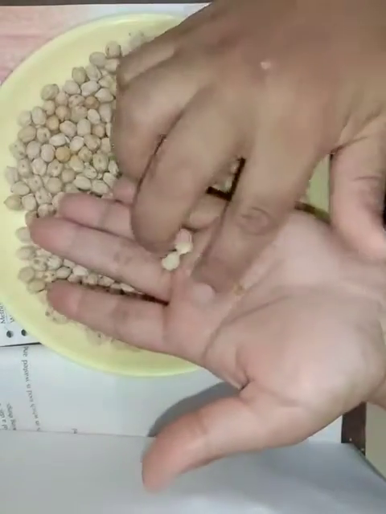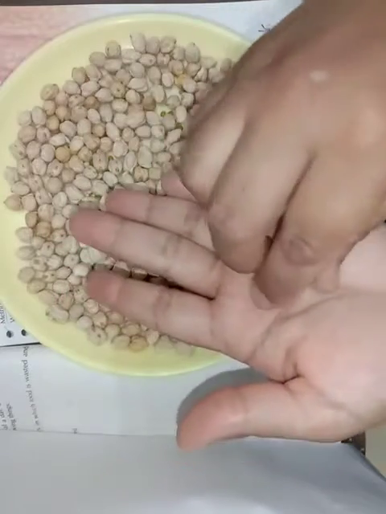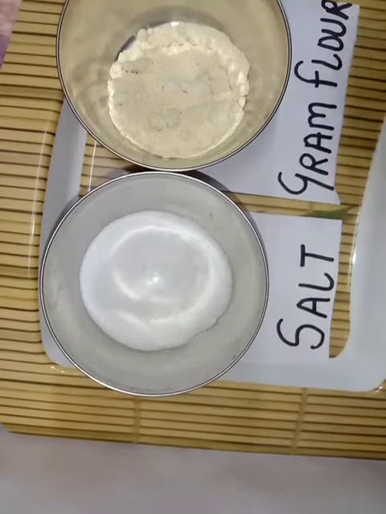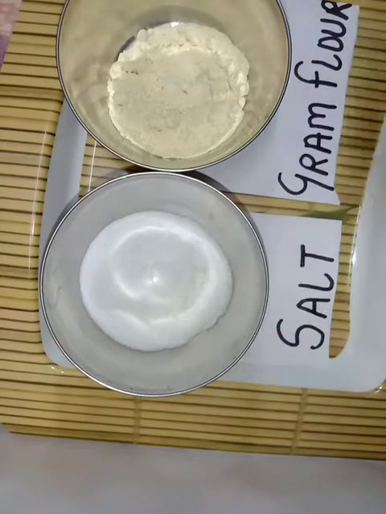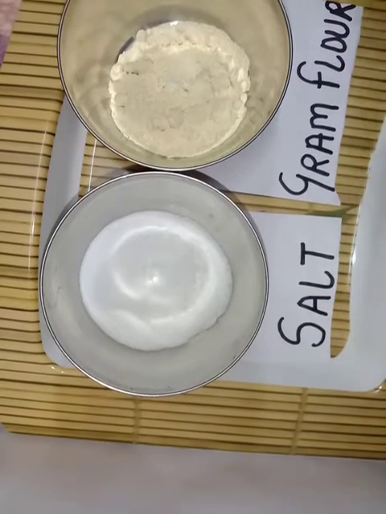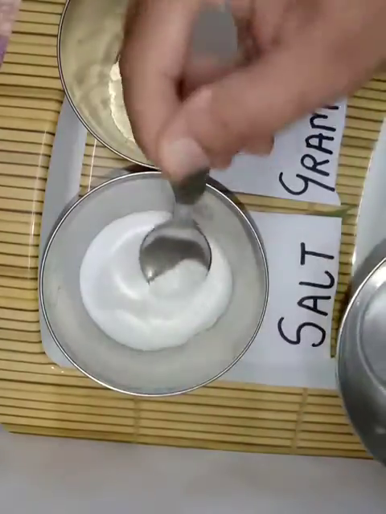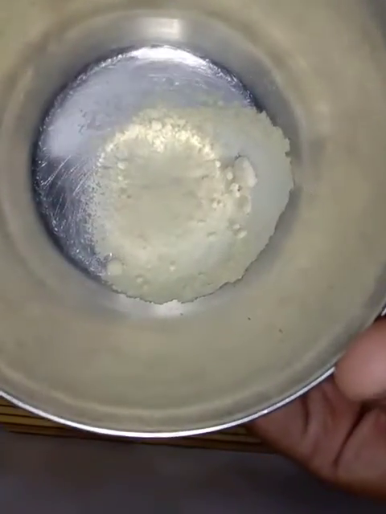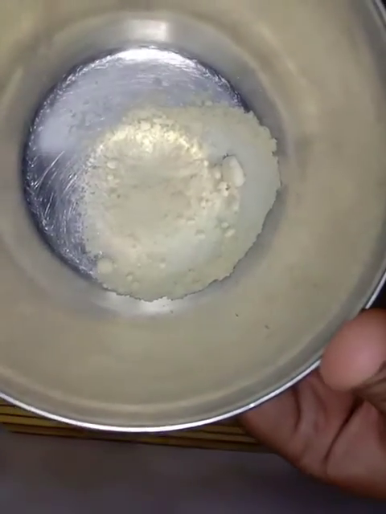But there are some situations in which separation is not possible, or sometimes separation becomes a very difficult task for us. Here again I have taken the same ingredients, salt and gram flour. Let's mix them again. Can you see that I have mixed it very well? So what do you think? Can you easily find the separate particles of salt?